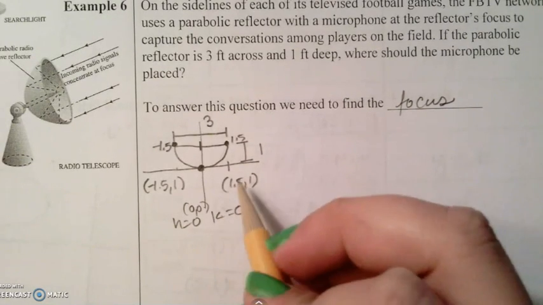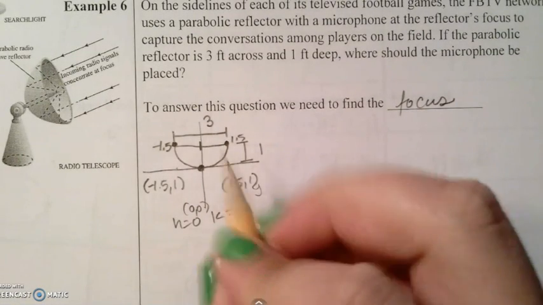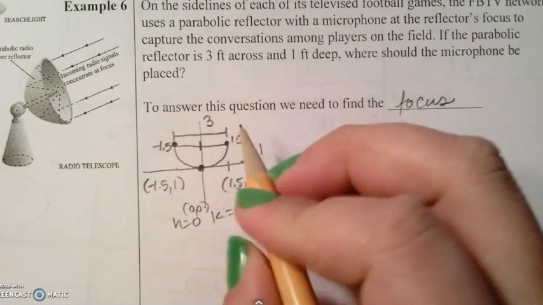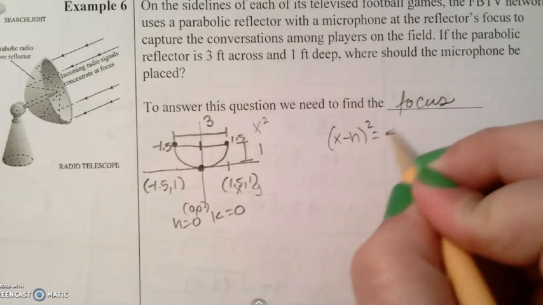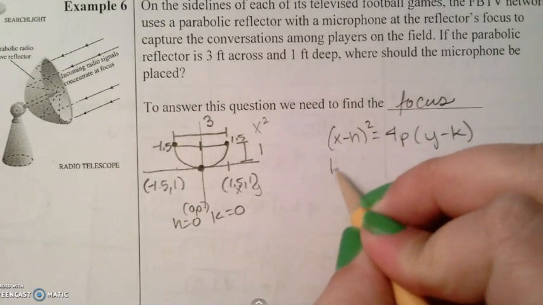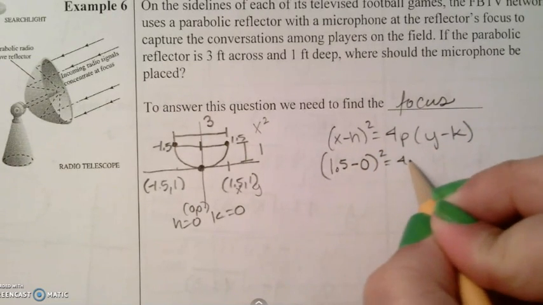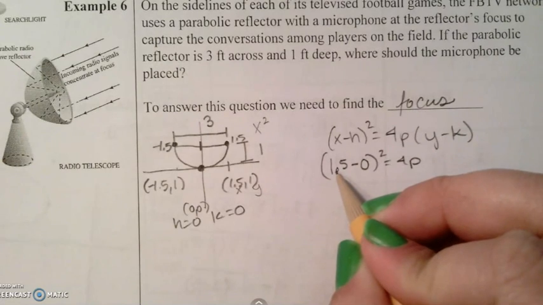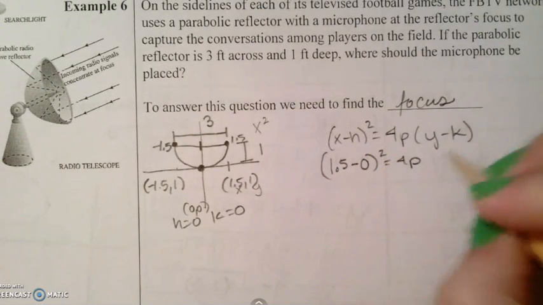How do we find that? Well, I also have an x and a y value, and it doesn't matter which point you use, you'll end up with the same value for p. This is an upward facing parabola, so the x is squared. So x minus h squared equals 4p times y minus k. X is 1.5, h is 0, squared equals 4p. Notice if we use the negative 1.5, because it's squared anyway, we'll get the same answer.